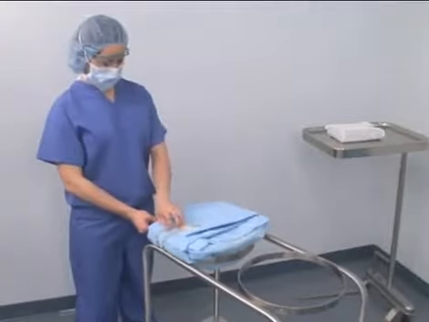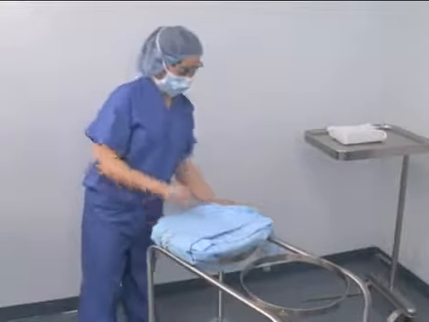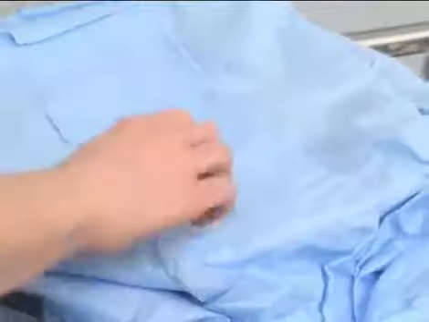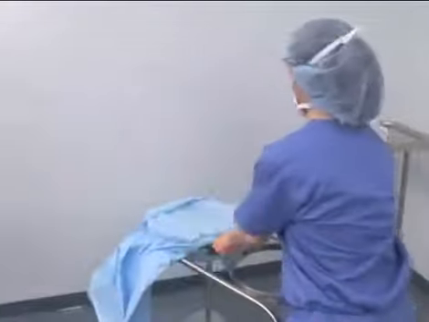Basin sets are placed on a ring stand and open in the same manner as large instrument trays. Open the flap farthest away from you first, then the side flaps. Do not reach over the basin. It is better technique to move around the sterile package and pull flaps toward you.